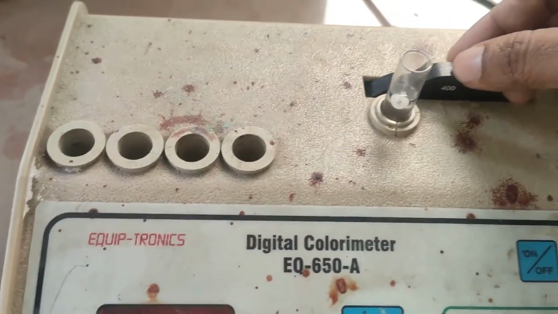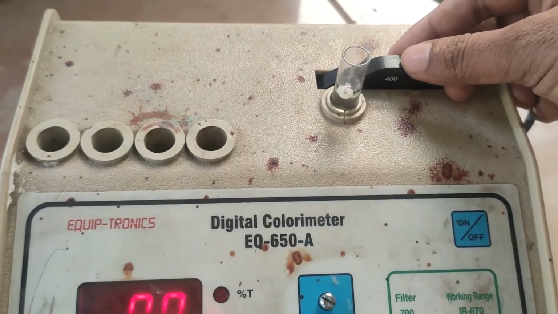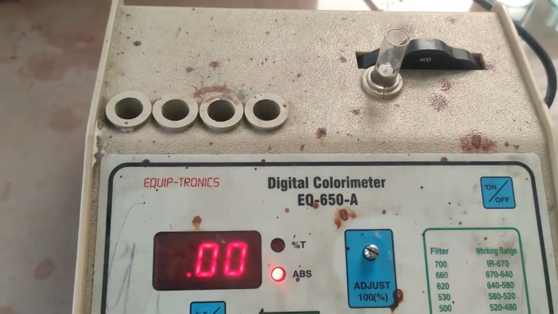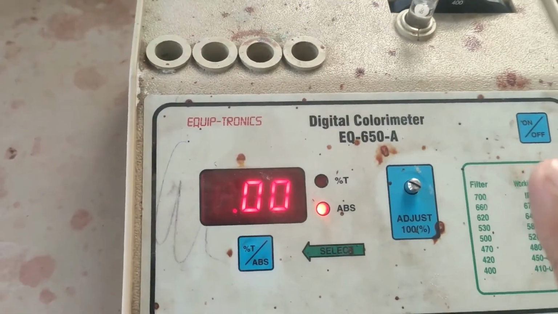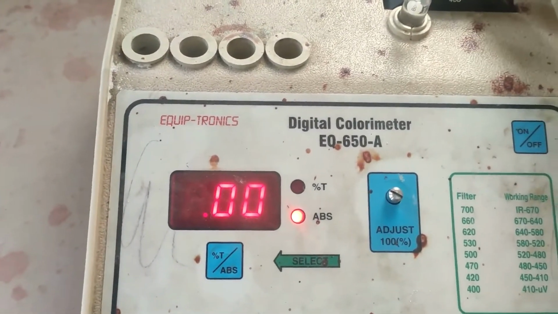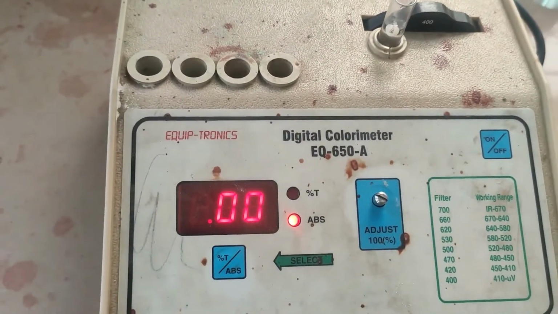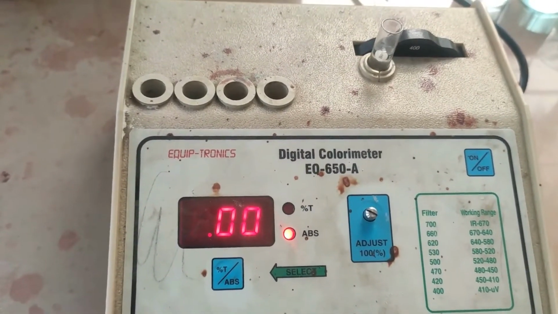At each wavelength we have to adjust, or standardize, this particular colorimeter. Whenever we are rotating this, we have to standardize. In this way we can standardize.